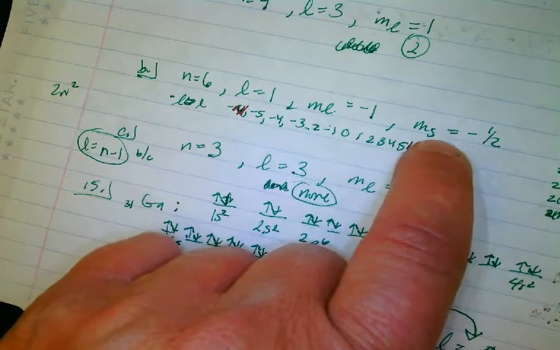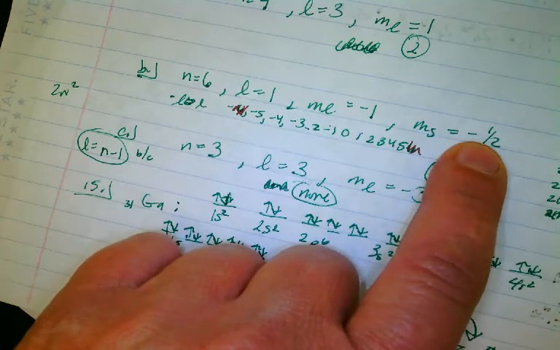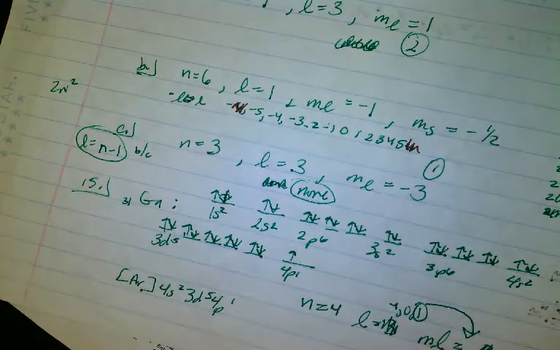And then there's an electron that's spinning counterclockwise. So how many electrons are there? Wait, what? How did they find the MS? Okay, they just wrote the problem in the book. Oh, so that's just what it is? Yeah, if you read the problem, that's what they're saying. Here's the electron we're looking at. How many possible electrons could that be?